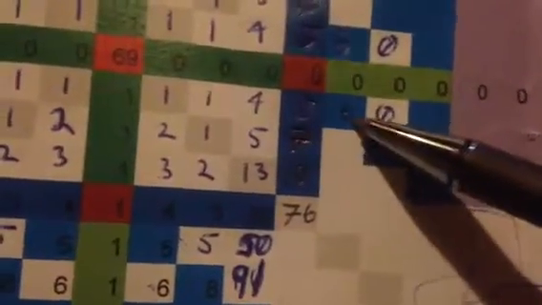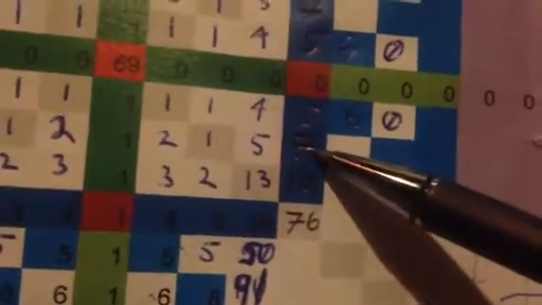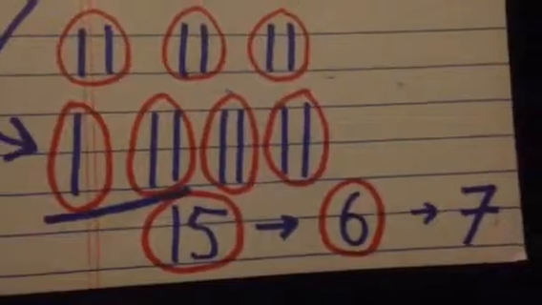So is a 5. So that's why the 5 goes here. Okay? That's why the 6 goes here. That's why the 0 around the 6 goes here. And that's why the 7 goes here. It's all because of this. From understanding this.